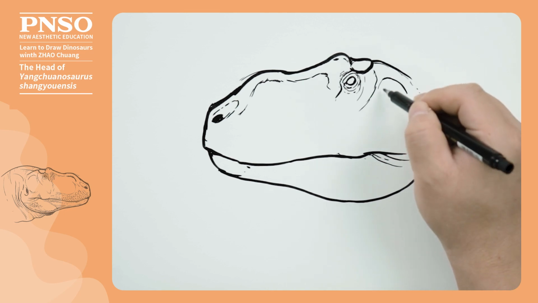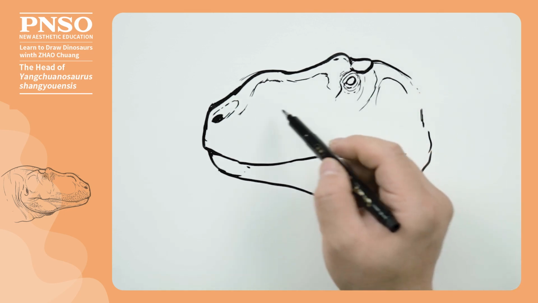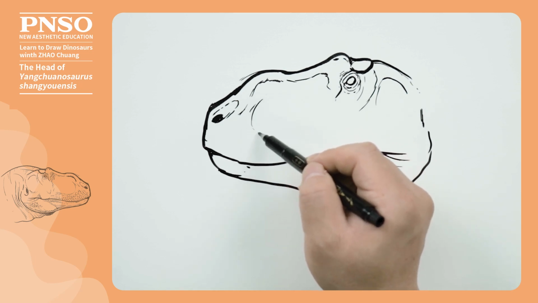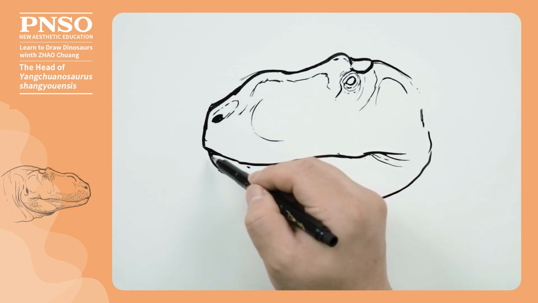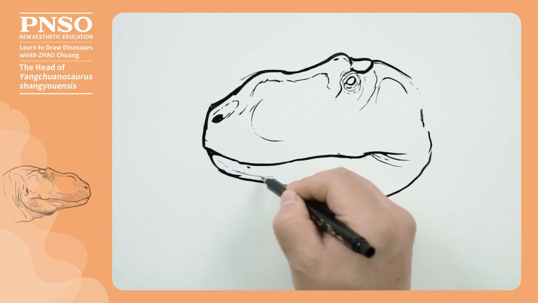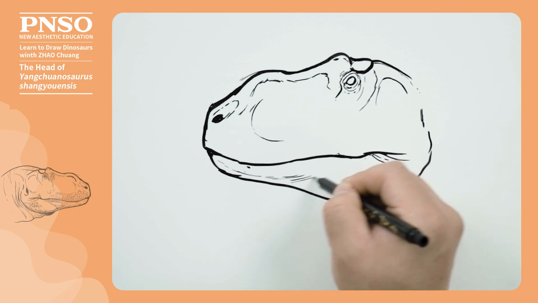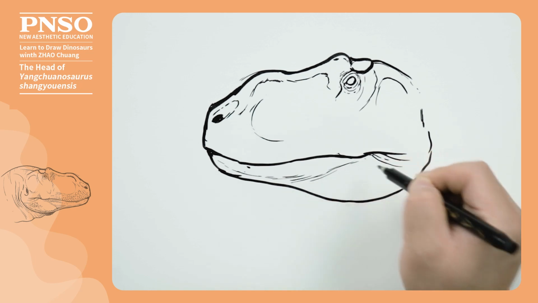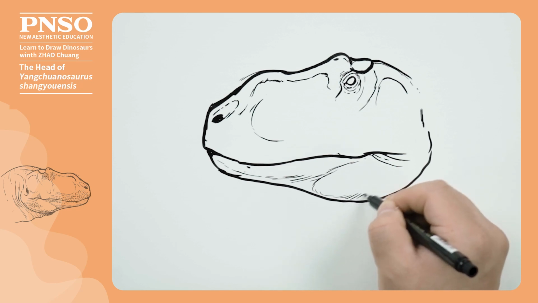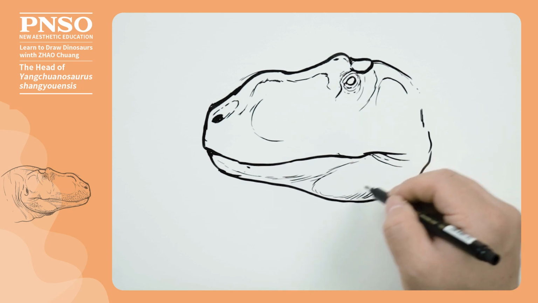Next, we draw its temporal fenestra, and then use a lighter line to outline the position of the maxilla. Since its teeth were inserted into the lower lip, here on the lower jaw, we use dotted lines to show how the lower lip is propped up to make it look more bulging. Draw some masseter muscles on the cheek.